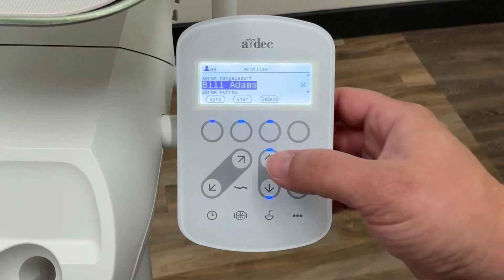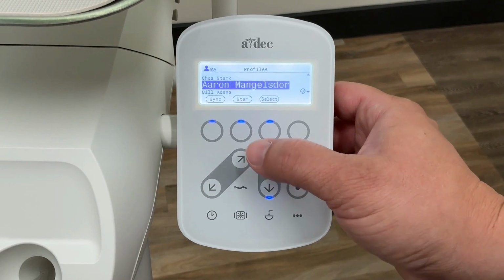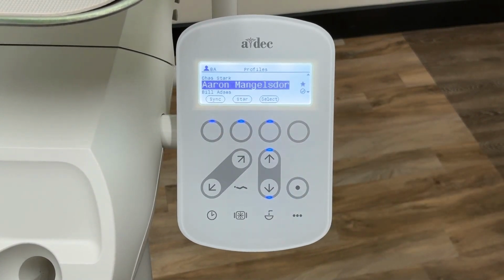To star a profile, select the profile and press the star button. Starred profiles will appear at the top of the list the next time the list is opened.